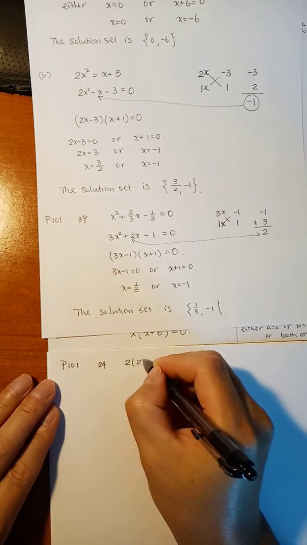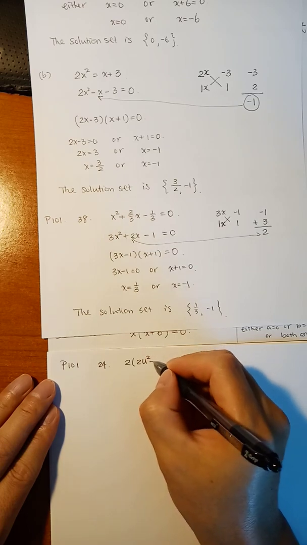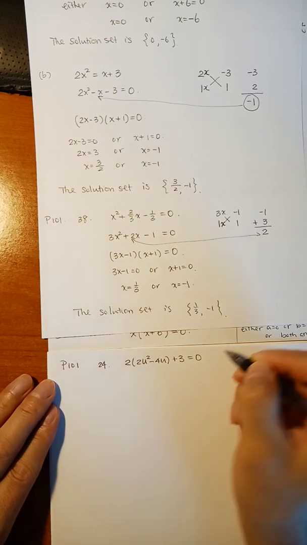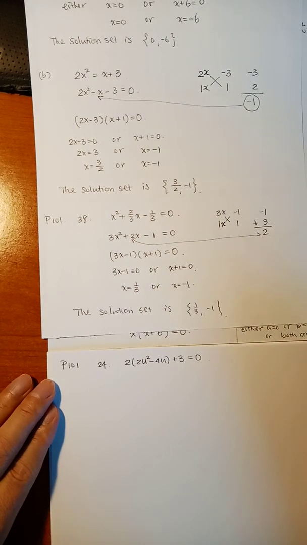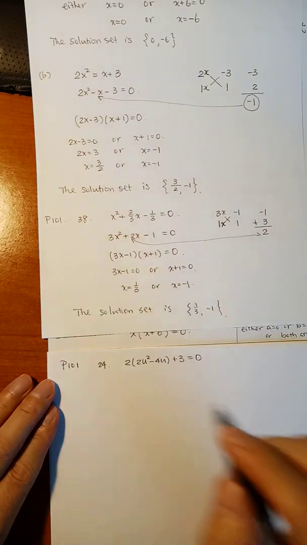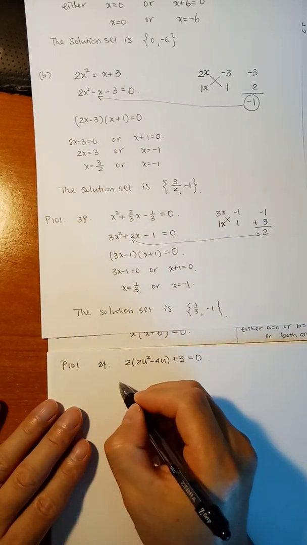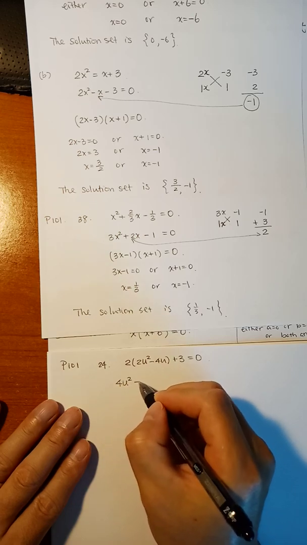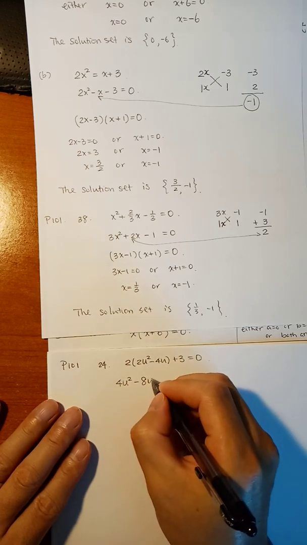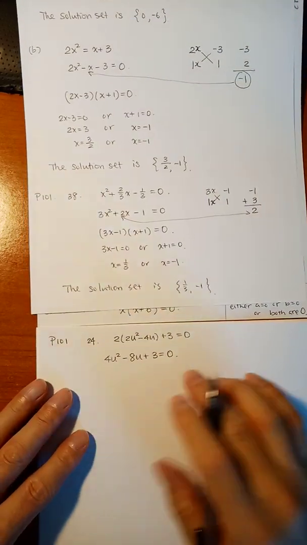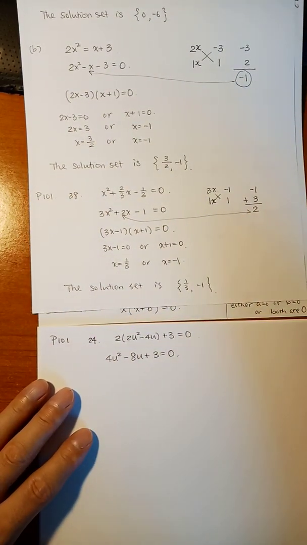2 times 2u squared minus 4u plus 3 equal to 0. All right, we're going to solve it by factoring. So first, let's write it in the standard form. Do the multiplication, you get 4u squared minus 8u plus 3 equal to 0.